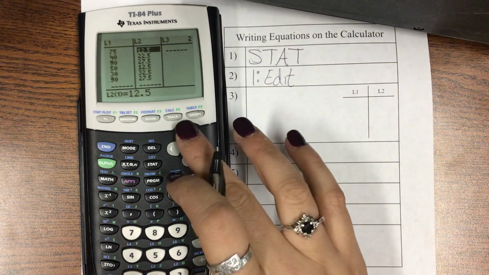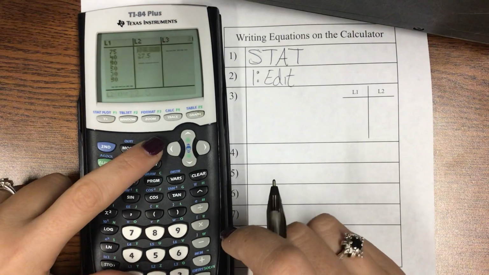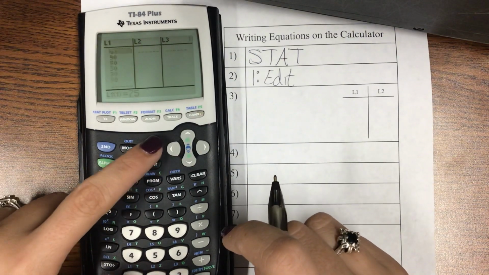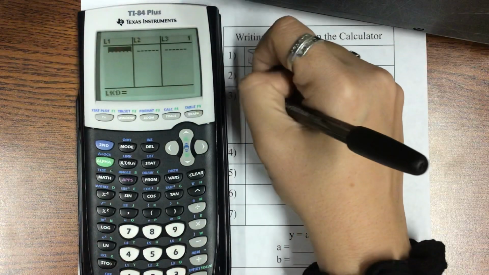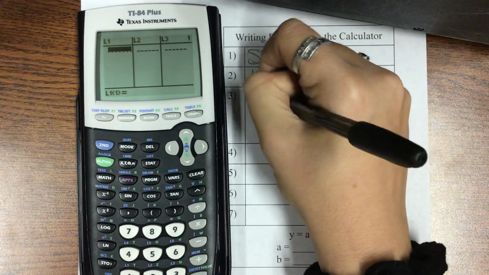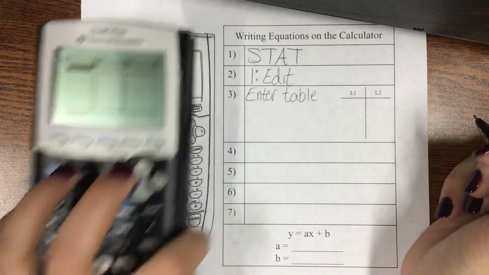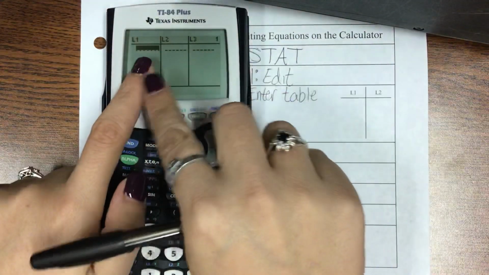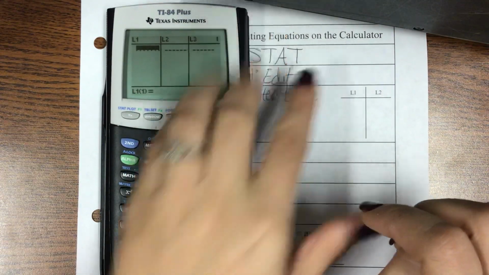I can just press Enter. I have some things there already, so I'm going to use the Delete button to delete out any numbers that might be there. Delete, delete, delete, delete. And my third step is I'm going to enter my table. When I enter, I have these lists. List 1, list 2, list 3. We only need list 1 and list 2.